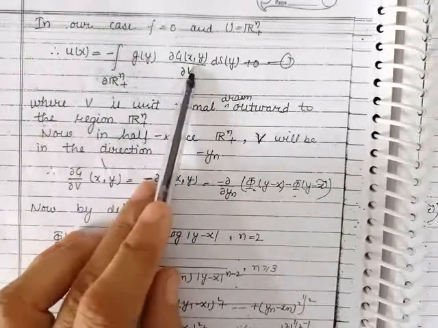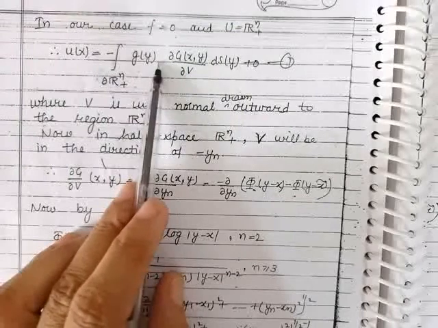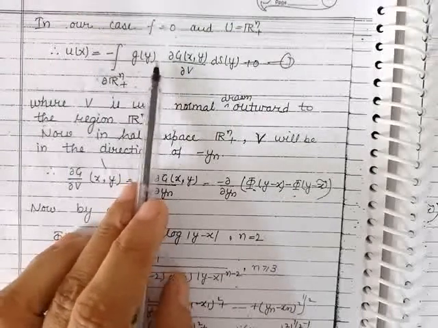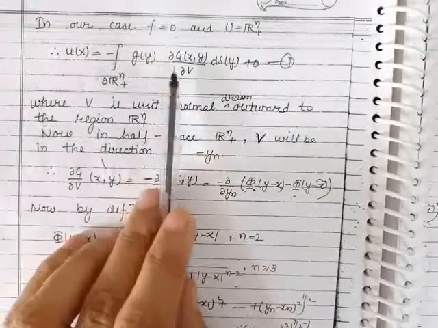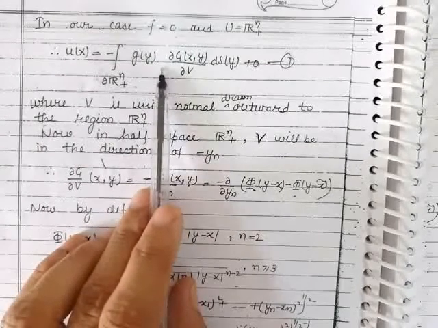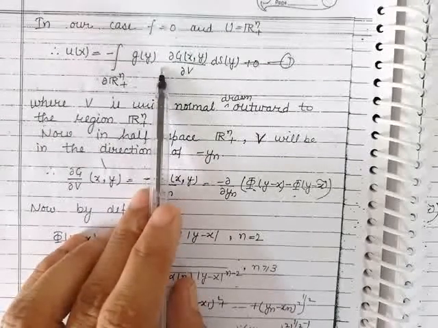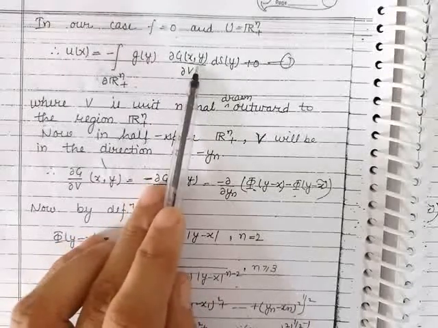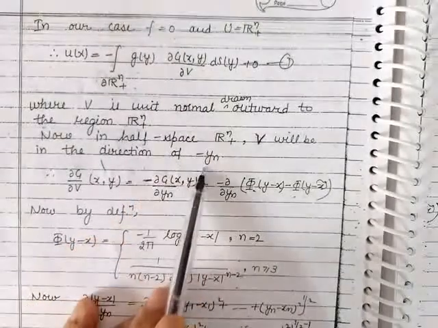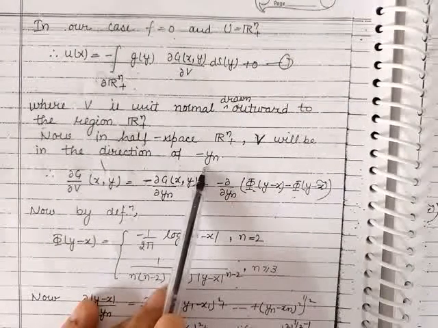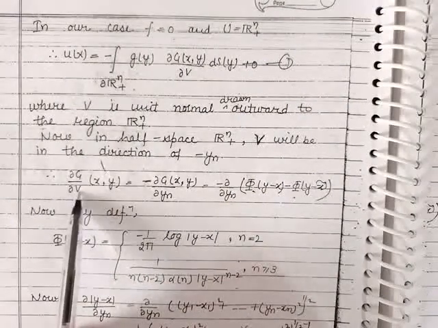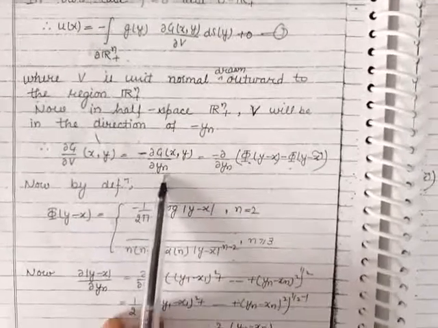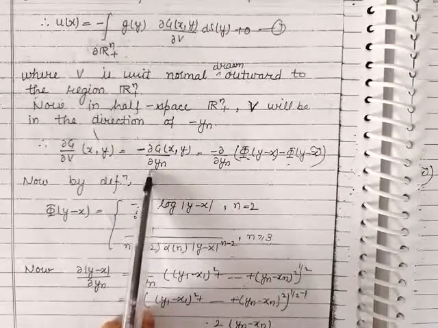Here this nu is the unit normal vector, which is a vector drawn outward to the open upper half space. Now in the half space, this unit vector nu is in the direction of minus yn. So curl G by curl nu becomes minus curl G by curl yn.